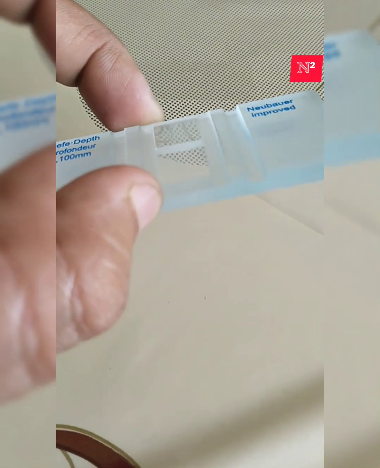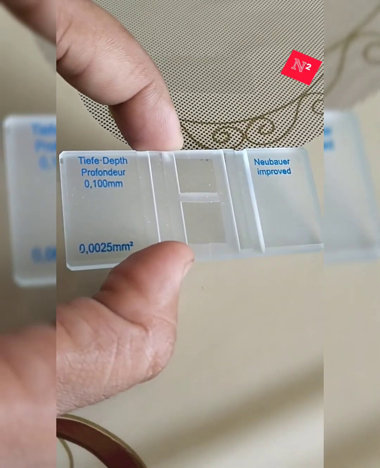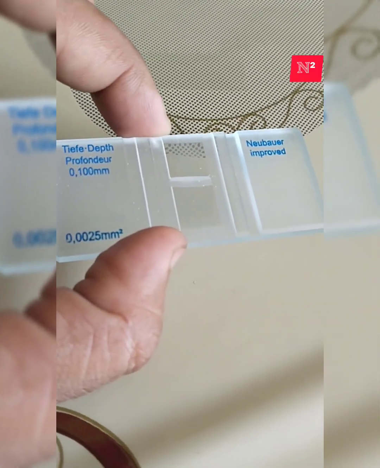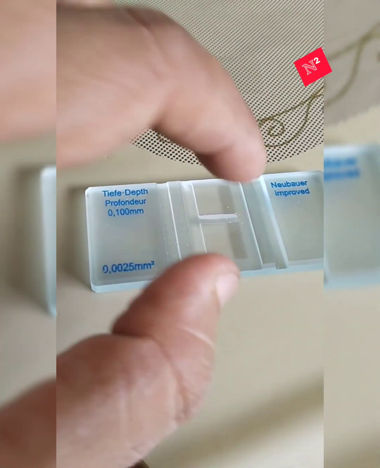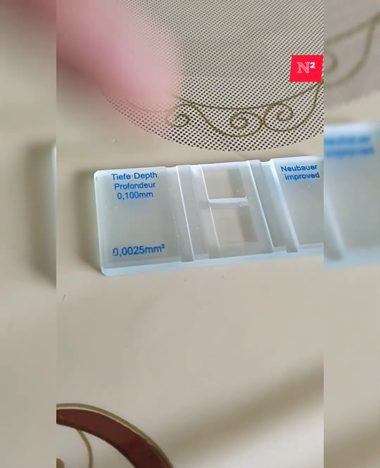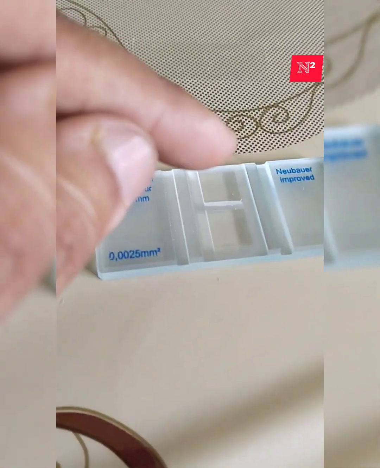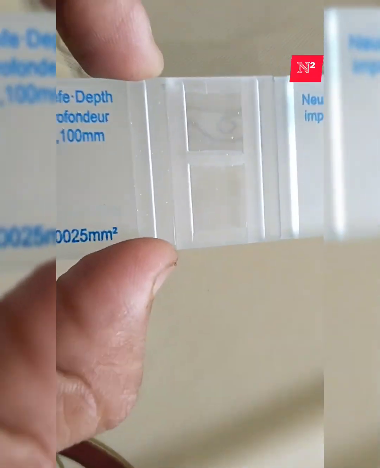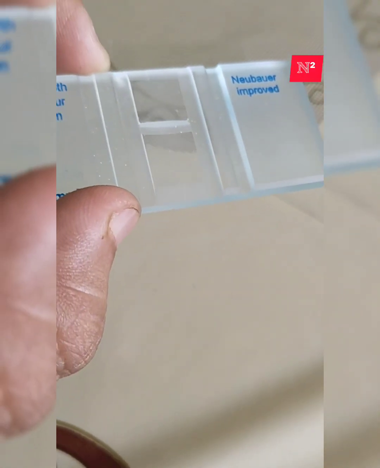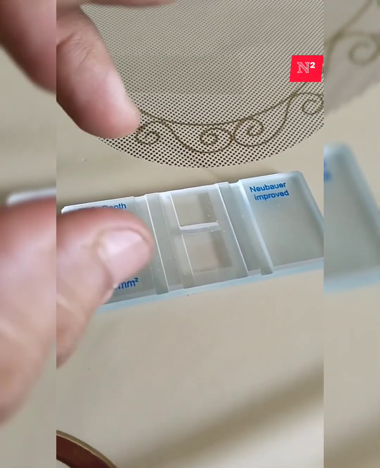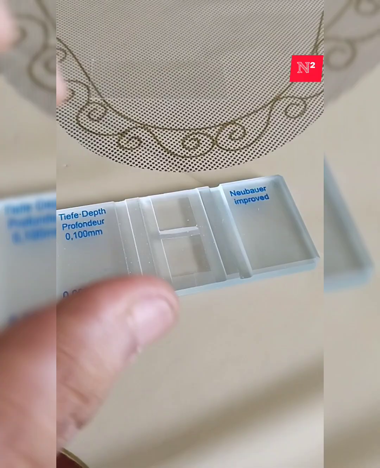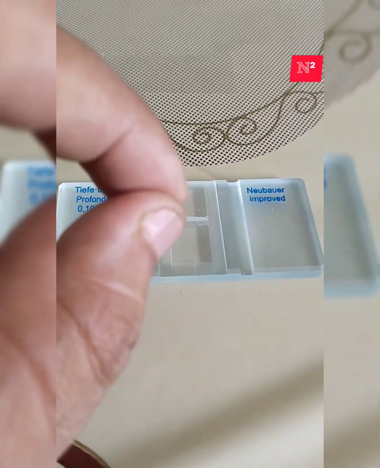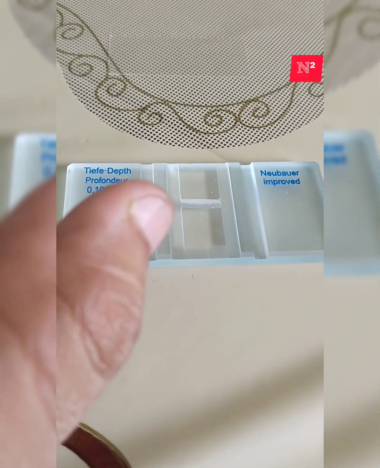The prototype of this instrument was invented by Kramer, and later on, after a few modifications and improvements, it was developed by a person named Neubauer. Giving due credit to the person who invented this present model, we name this instrument the hemocytometer slide with improved Neubauer counting chamber, because Neubauer did some modification in the counting areas.